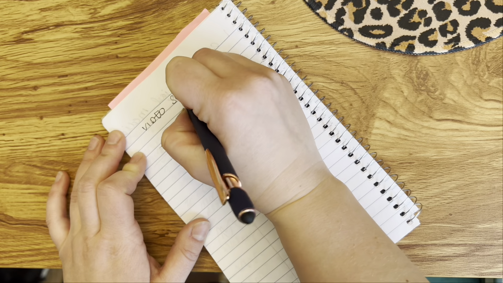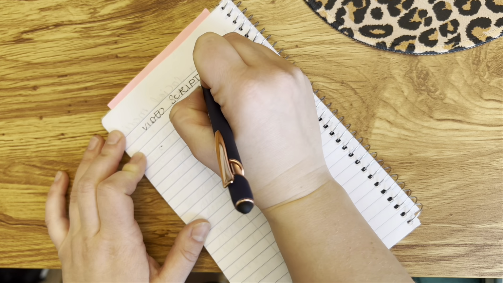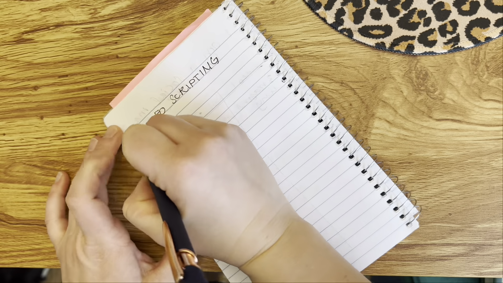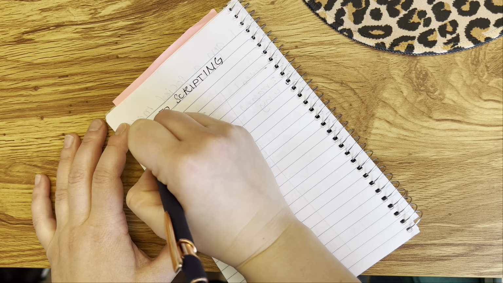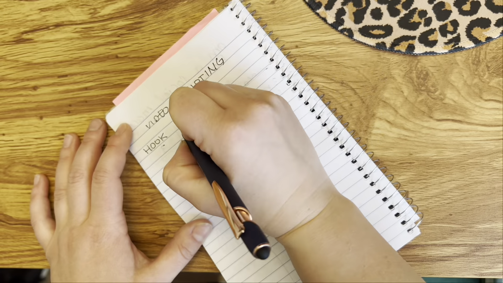Now that we've got our setup all figured out, what are we going to say on camera? We're going to script out our videos and it's going to be a hook, a story, and then a call to action. So a hook, if you don't already know, is something that we use at the beginning of our videos to grab the viewer's attention.